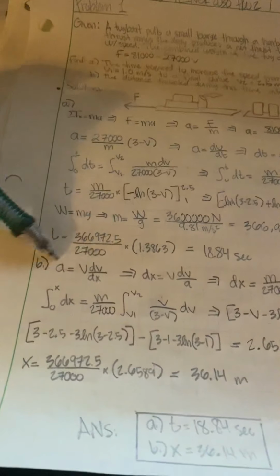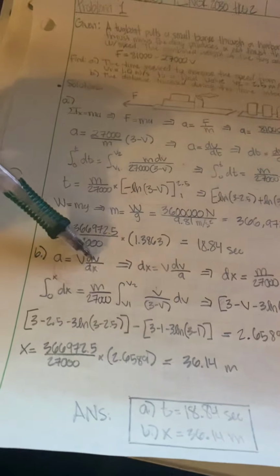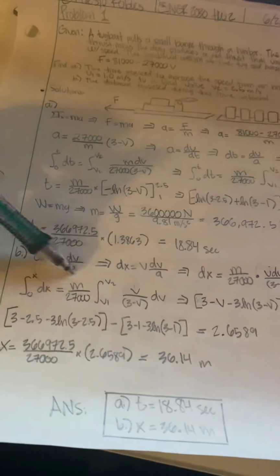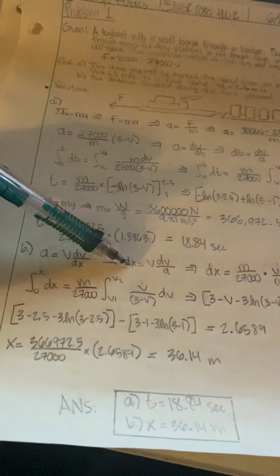Now it wants us to also get the distance traveled during that time interval. So we have to remember this from homework 11. This will help us get the distance. Switch places with a and dx. So we could integrate this and get x, which will be our distance.